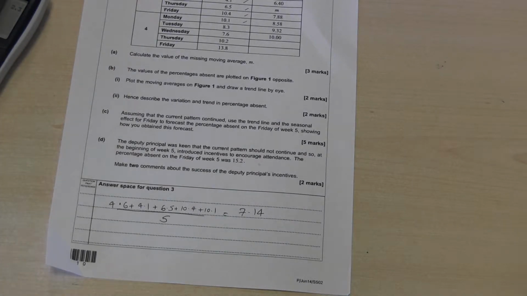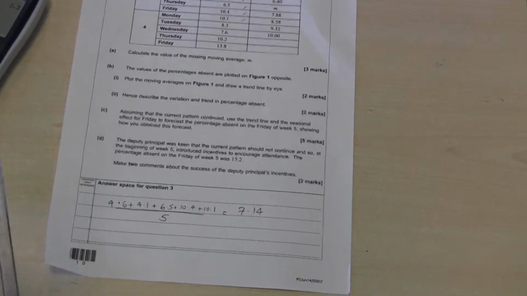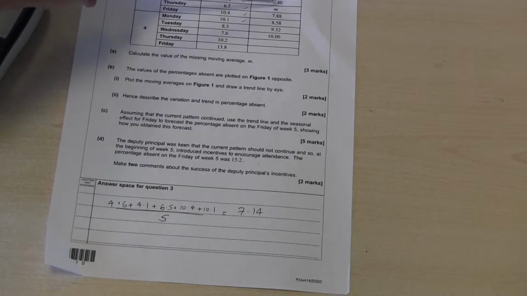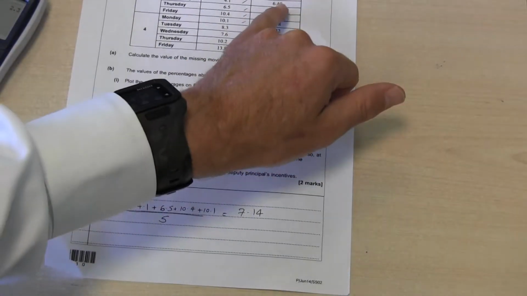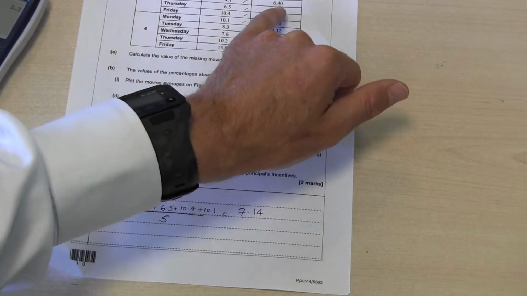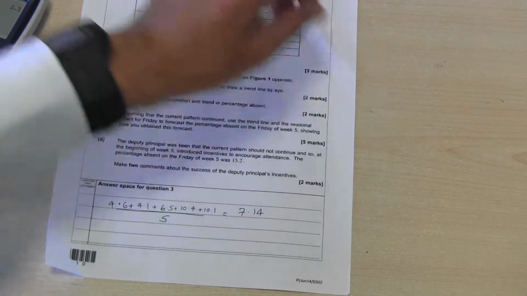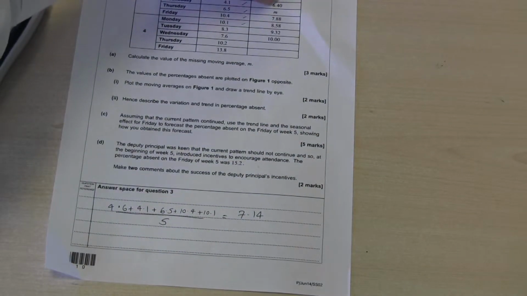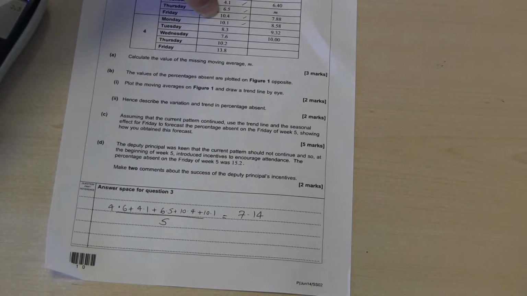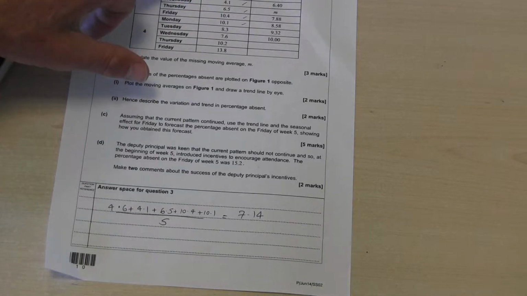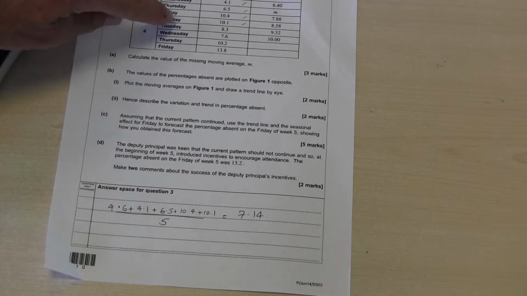The first part of the question asks us to calculate the missing moving average, which appears here as M in the table. The moving average will always be centred on the values that it's calculating the moving average for. So the first value of 6.4 is the average for the first Monday to Friday set of data. What then happens, as you'll be aware with moving average, is the first Monday is taken out of the equation and then the second Monday is brought in.